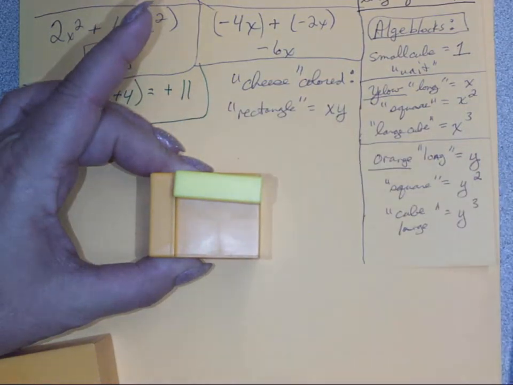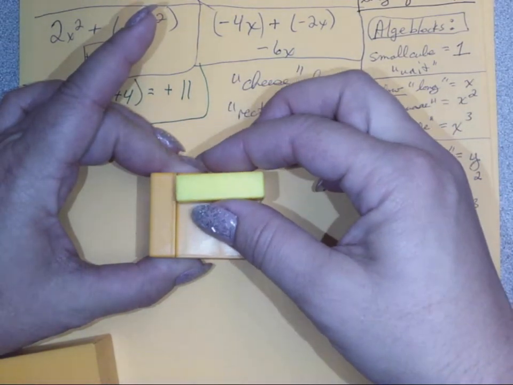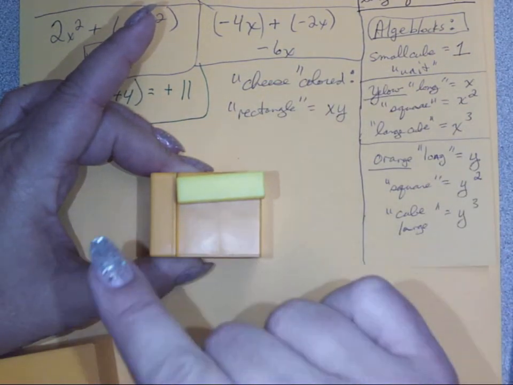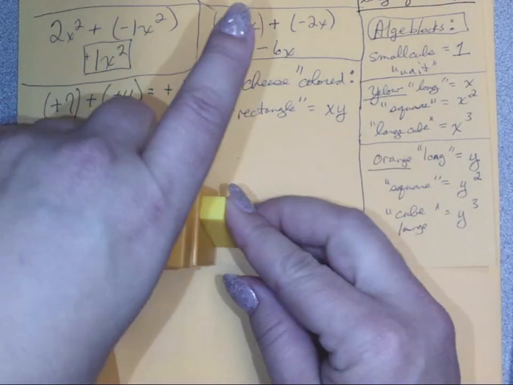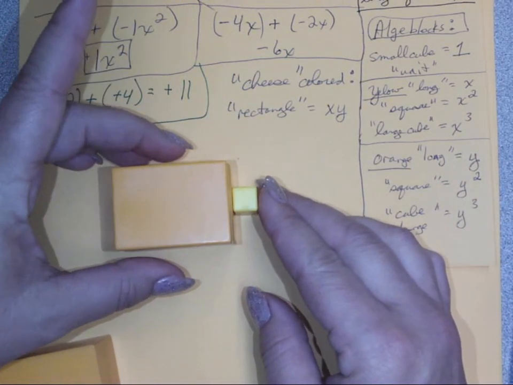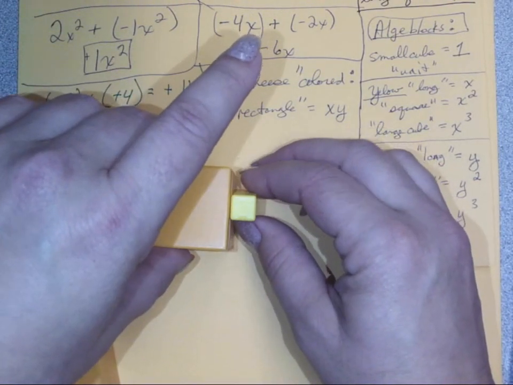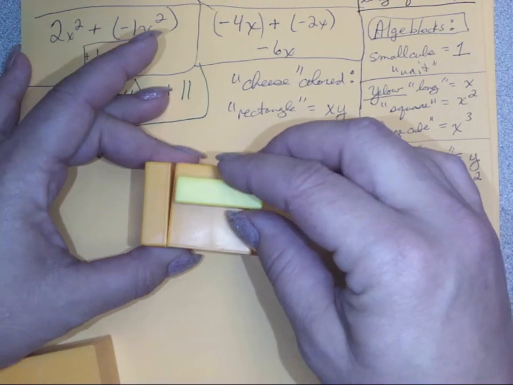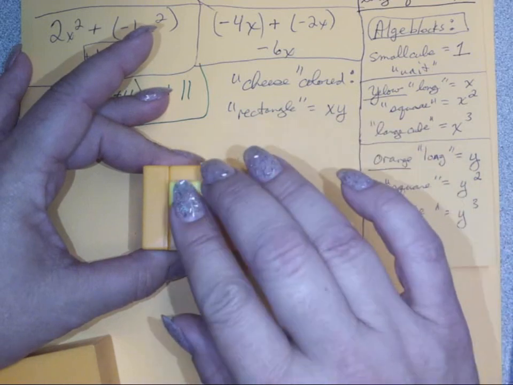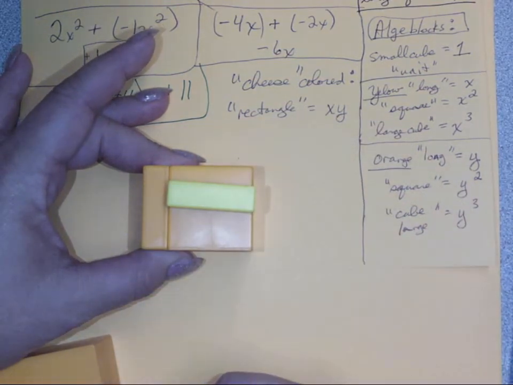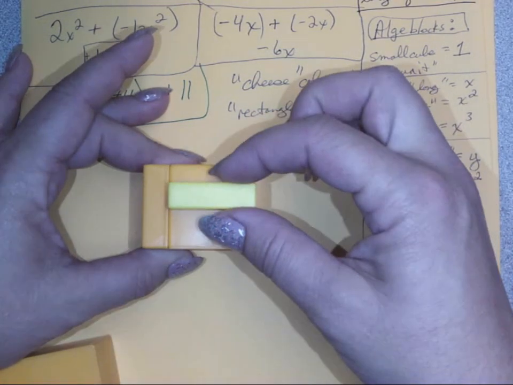It's short, so it's an x, right? So he's an x times an x times a y, because his face is worth xy. Sorry guys, we haven't quite gotten to solids yet in geometry if you're in a geometry class, but we're headed that way. So his face is worth an xy and his depth here is an x.